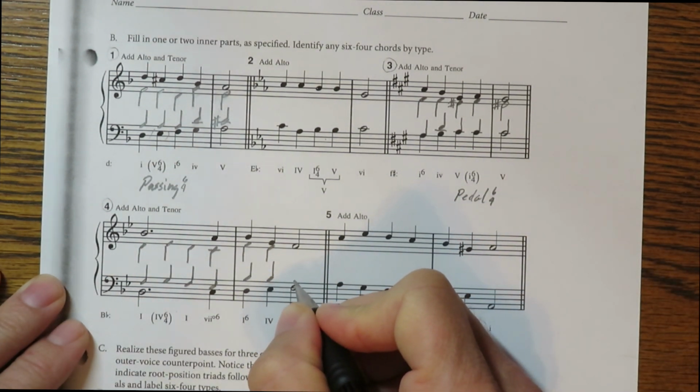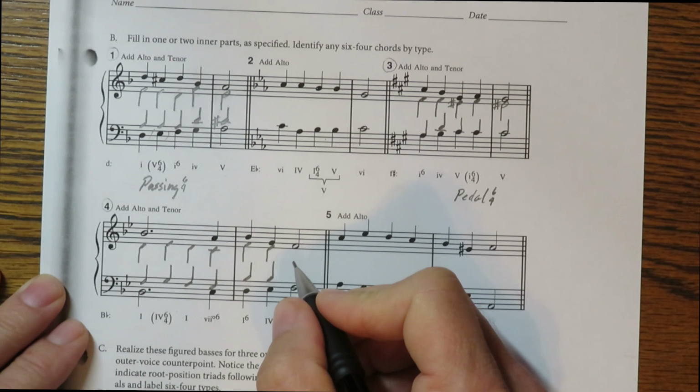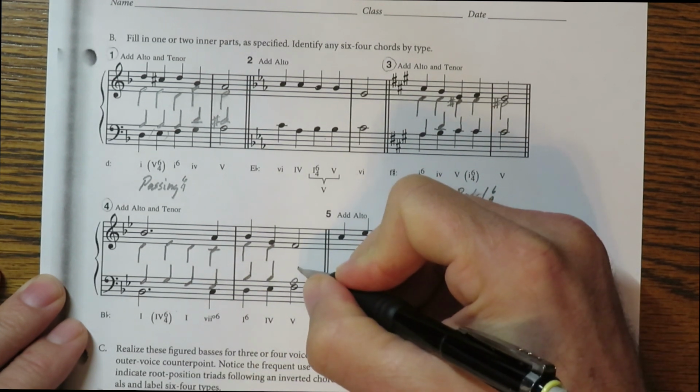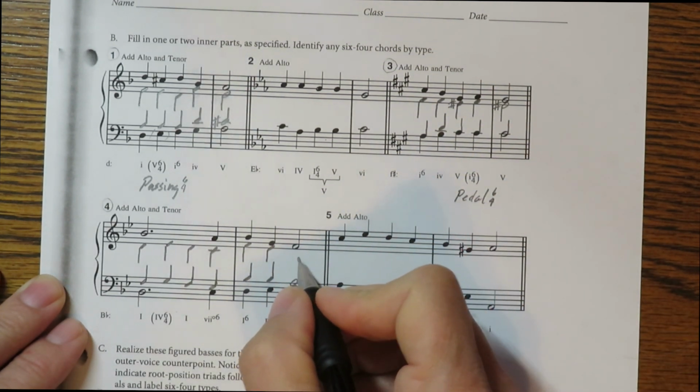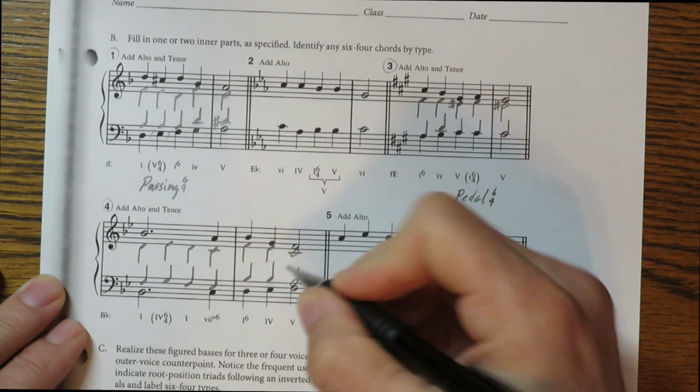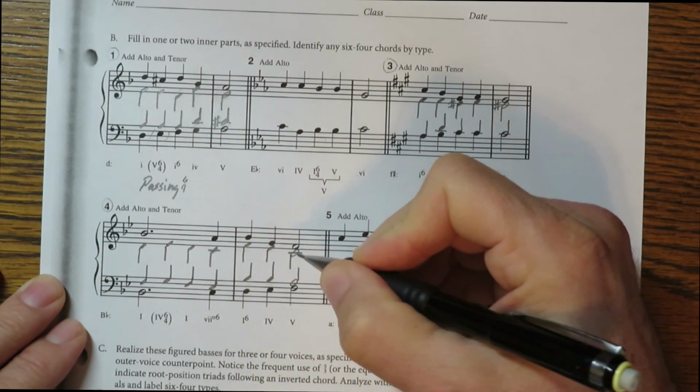We need an A and a C. So this is really the only way to do that. And we'll see how that works out.